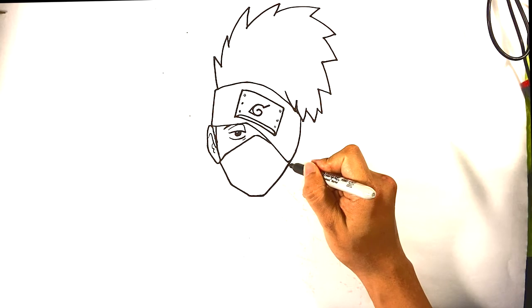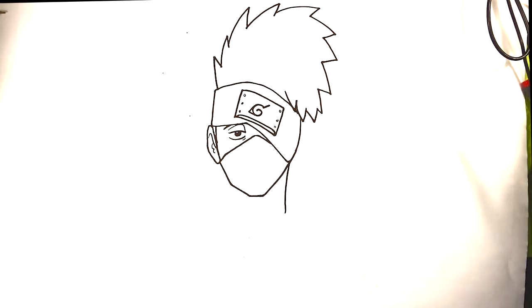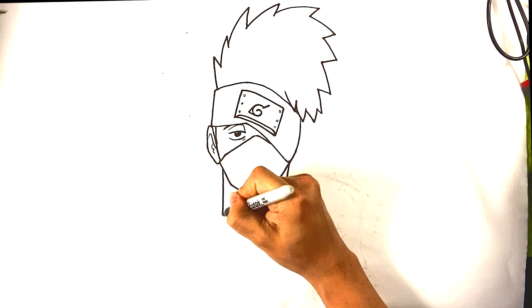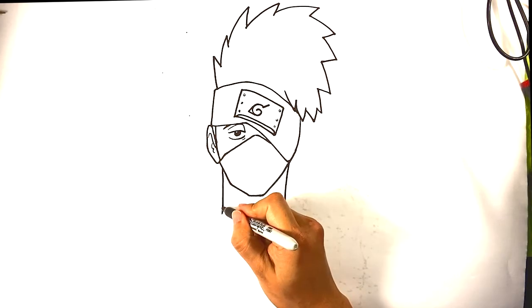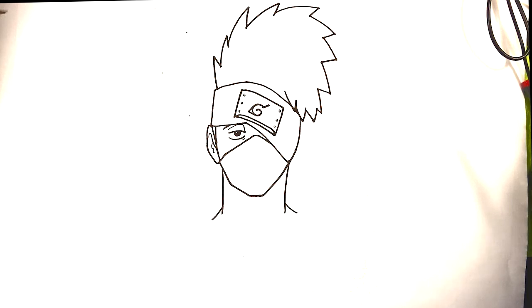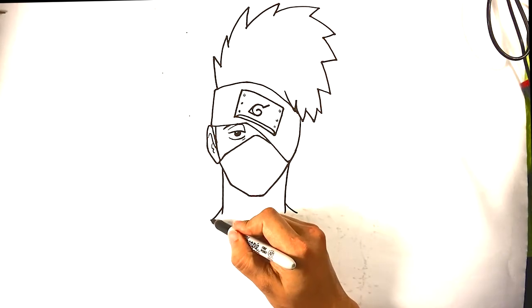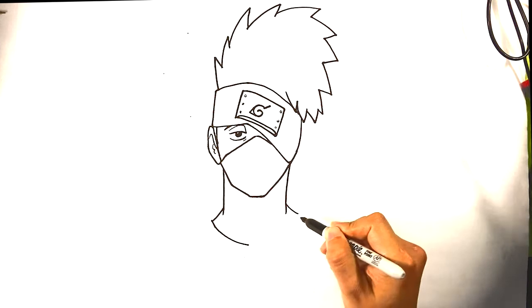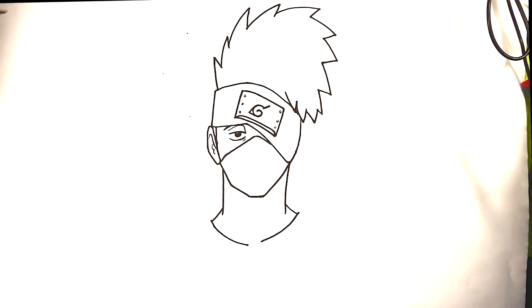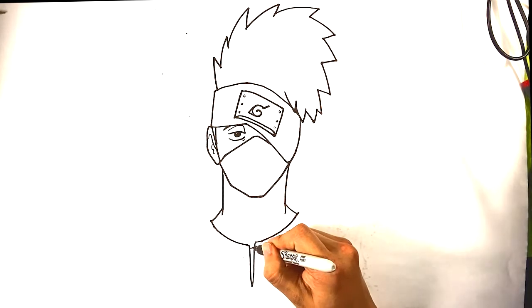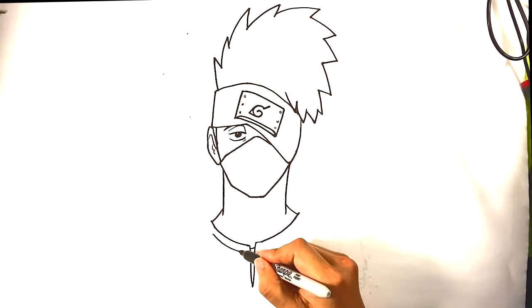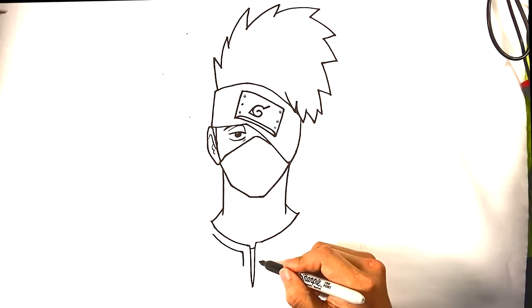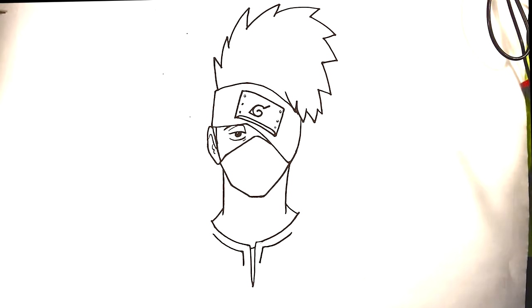Gonna go right here. Gonna pull down. Pull down here for the neck. Out for the trapezius. Pulling in right here for kind of the top of the shirt. Down, line here. Curve right here on this side, down. Pull up here, curve. Okay, doing good so far. Right on.